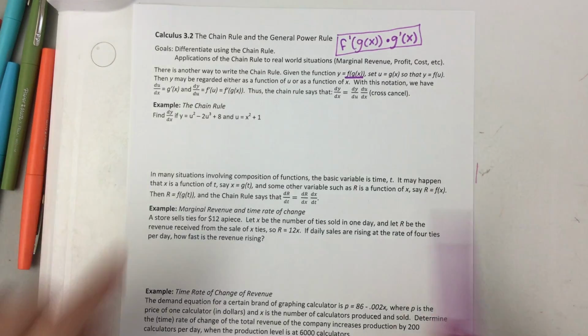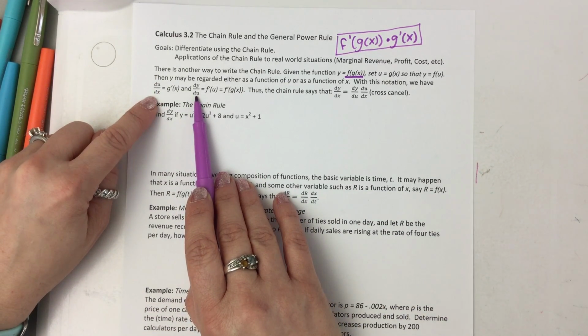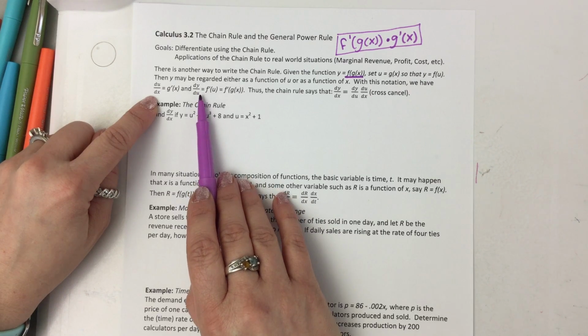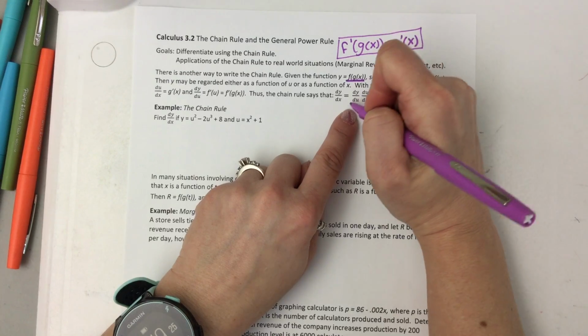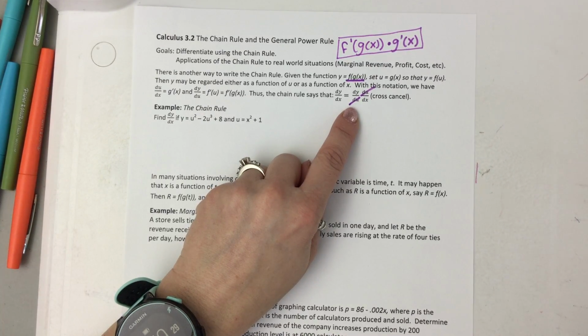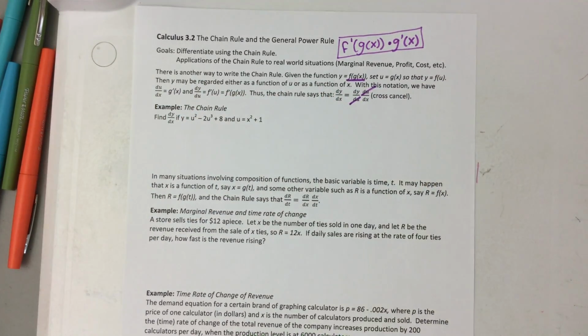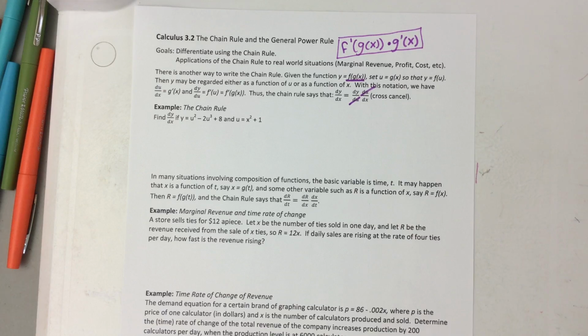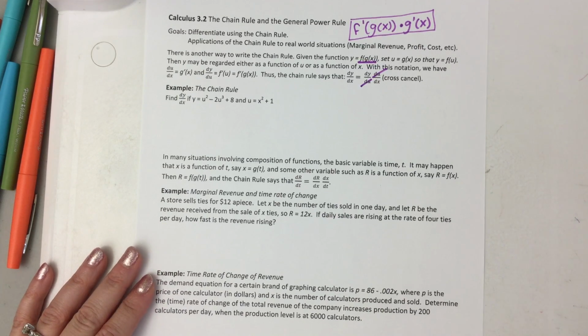Now what this allows you to do is I can take these two things, the derivative of u with respect to x, the derivative of y with respect to u. If you multiply those things together, we can cross-cancel du. So I end up with the derivative of y with respect to x. So it is kind of cool, you guys. So it's a separate way to look at this. Let's go ahead and do a few problems and see if we can make some sense of this craziness, all right?